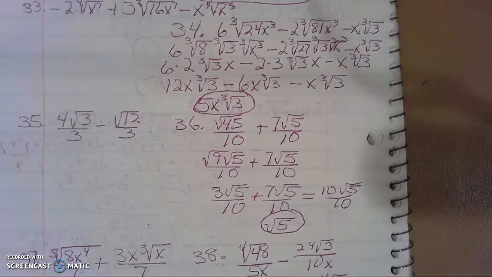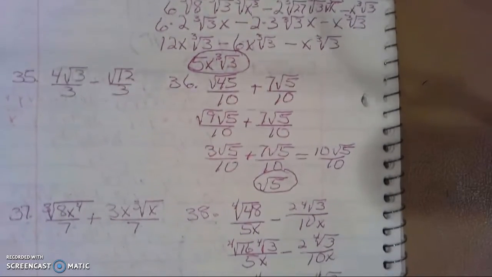Like on 36, you break down the square root of 45 into square root of 9 and 5. Remember, you got to take a number into your 45 that you can take the square root of. Square root of 9 is 3. So it becomes 3 square root of 5. Please follow along with that work and notice the simplification.